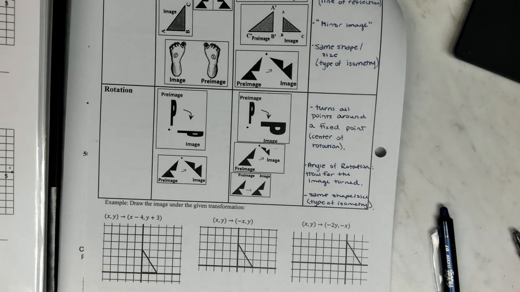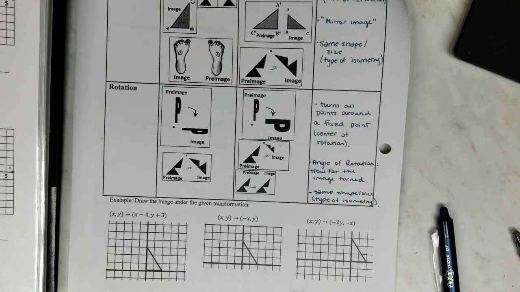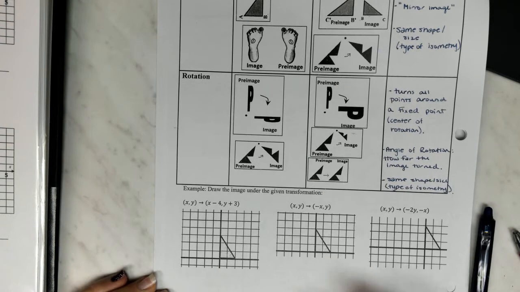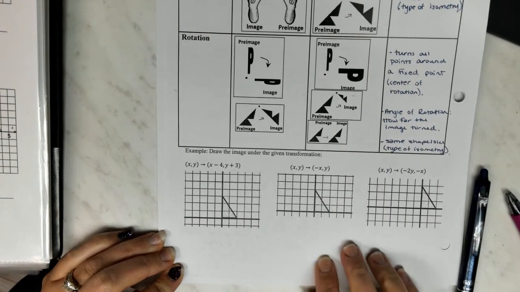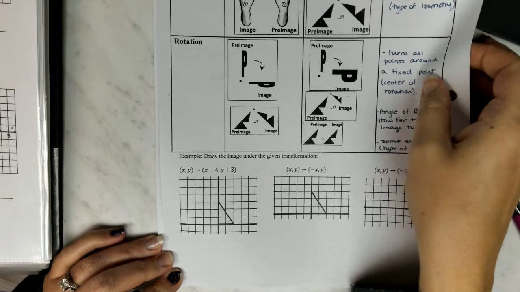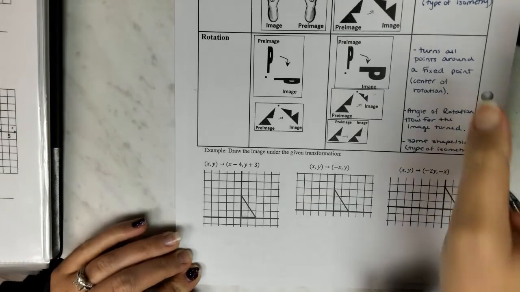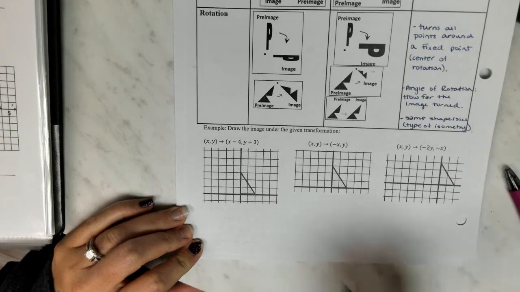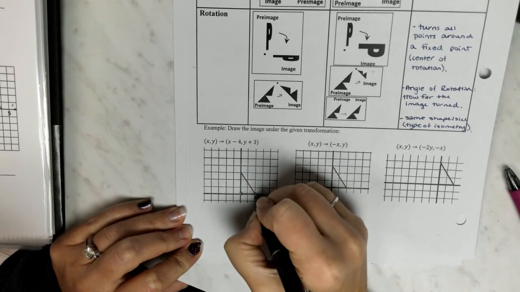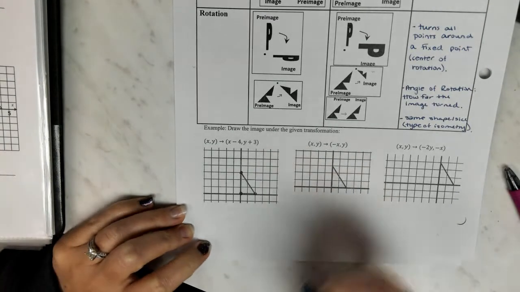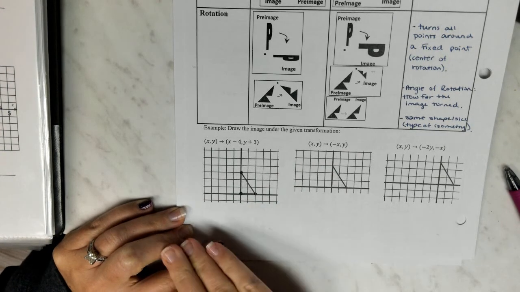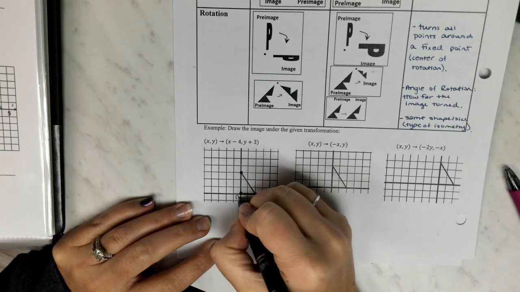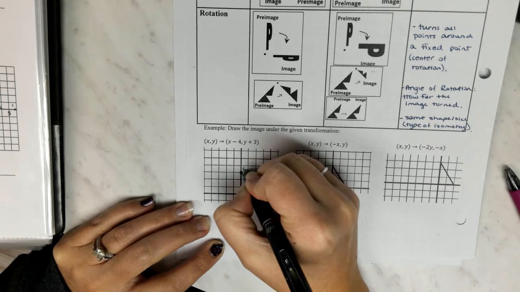I have 3 examples of how I'm going to show you how to perform a transformation. Some of these may be an isometry, some of them may not be. You don't have to worry about classifying them. You just have to worry about actually finding them. So the easiest way to do this is to start by identifying, here we have this triangle, the points of your pre-image. This is going to be our pre-image, and we're going to find the image. So we'll call this A, B, and then C.